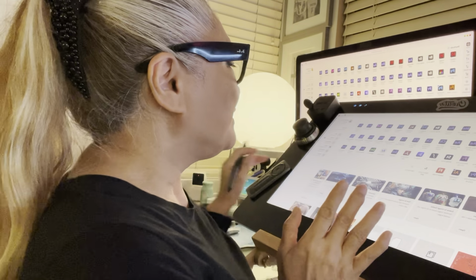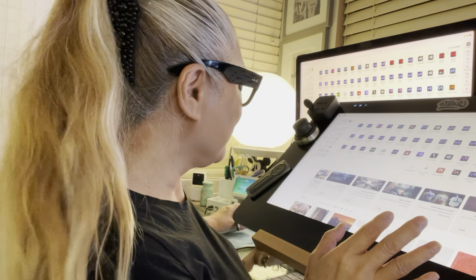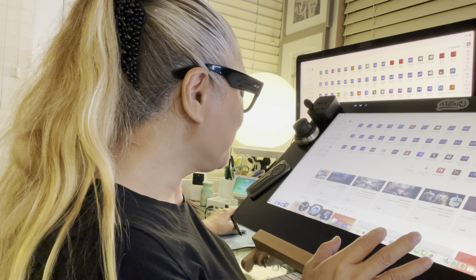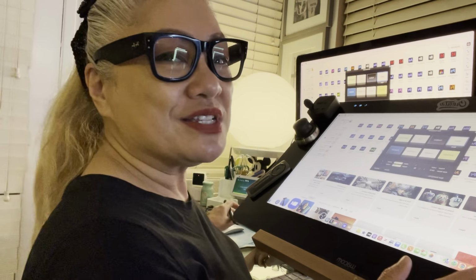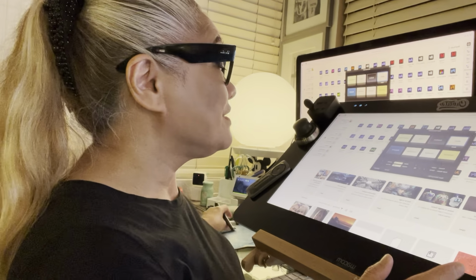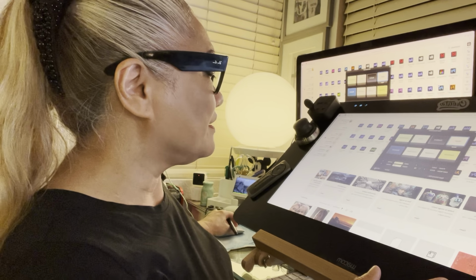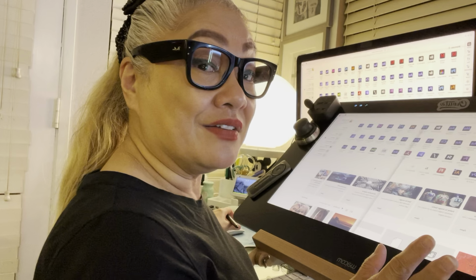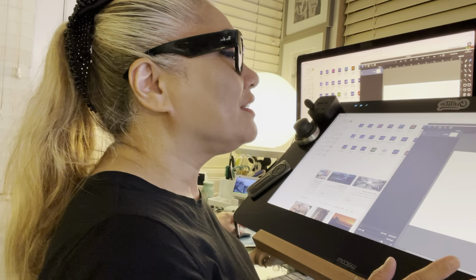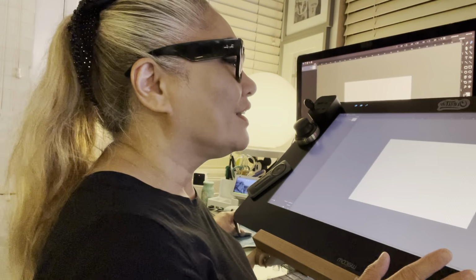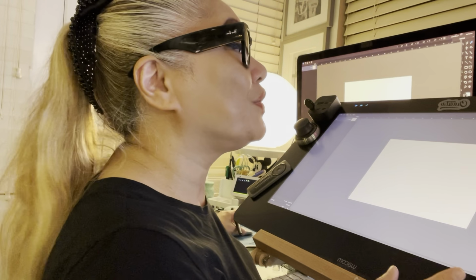I also use Graphic, and Graphic doesn't use a lot of memory, so when I open it up, it opens up right away. And so I'll choose the canvas, which is a white 11 by 8.5, and look how fast Graphic is. It's just quick.